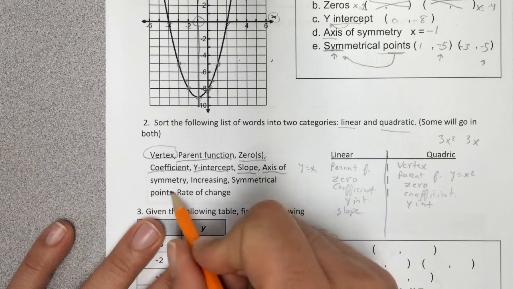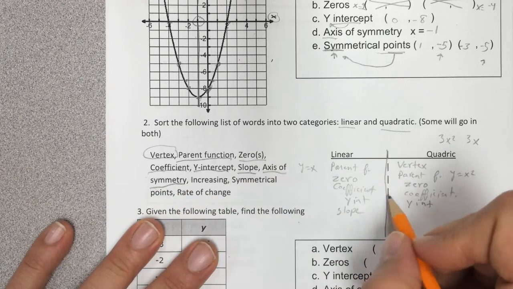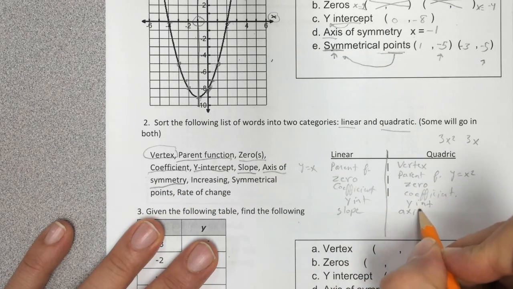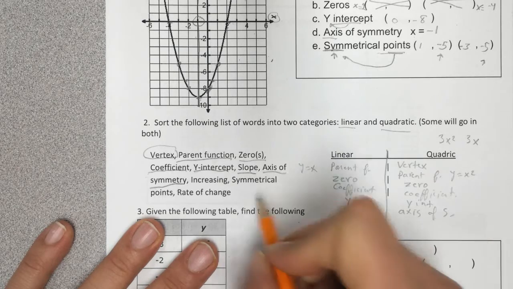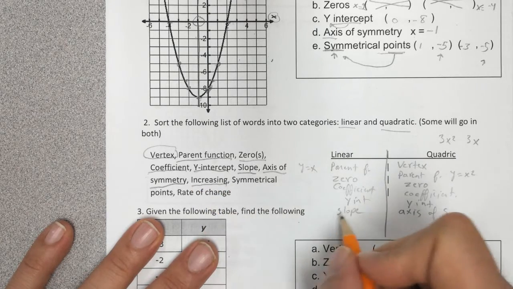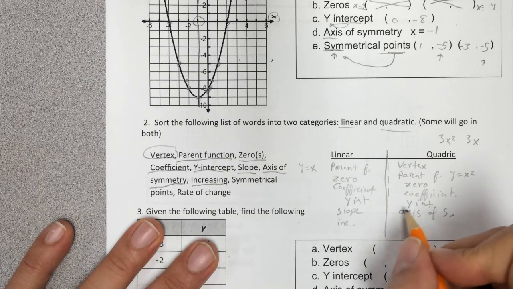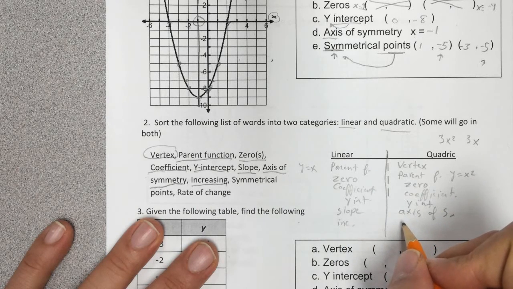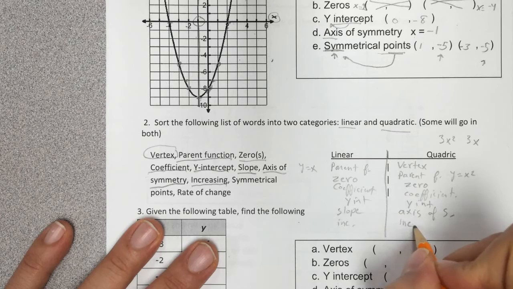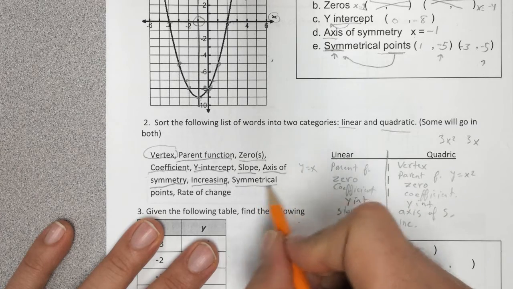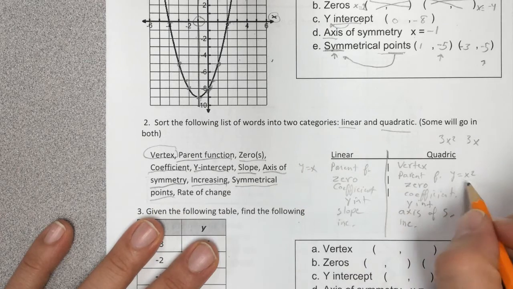Axis of symmetry. This is a line that cuts the parabola in half, so guess what? That's quadratic. Increasing. Increasing means going up. Some lines go up, and 1/2 a quadratic equation can go up, so that goes for both. Symmetrical points. Now that was something only for quadratics.